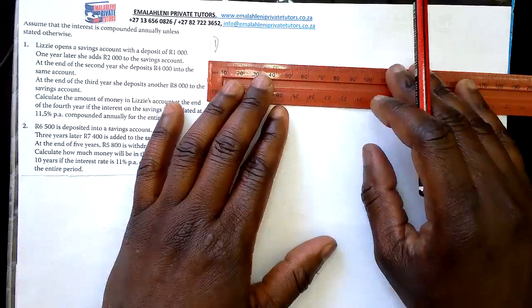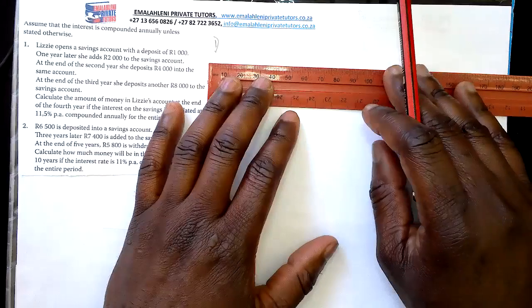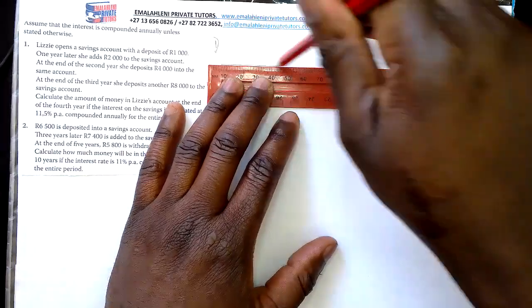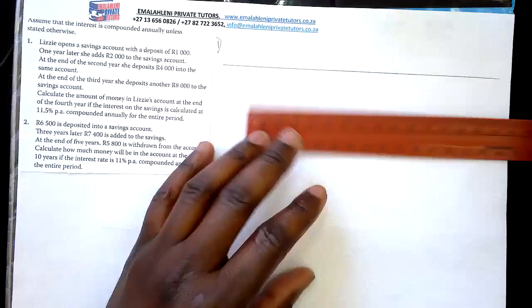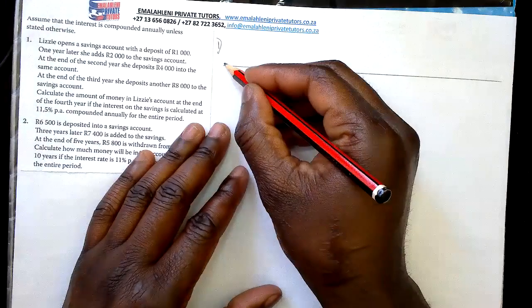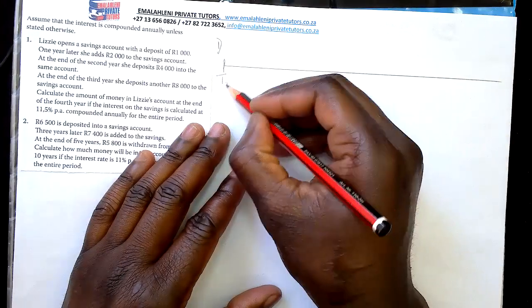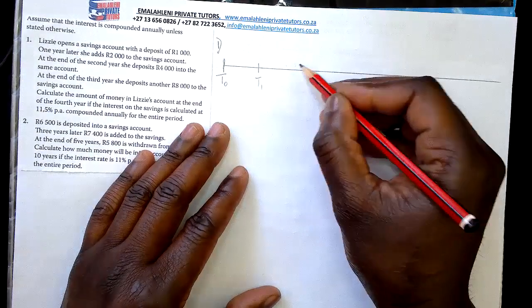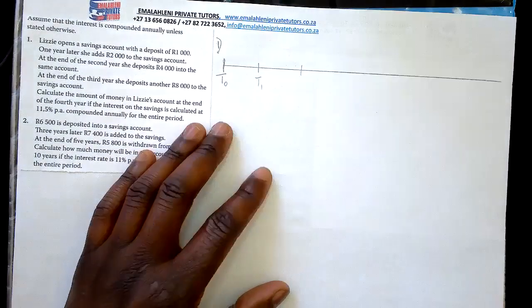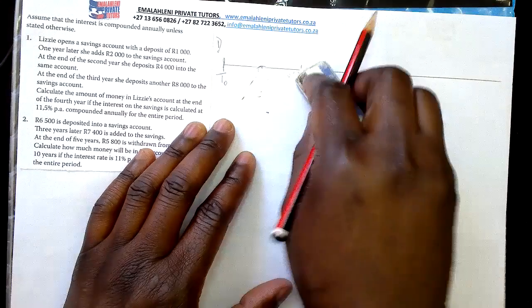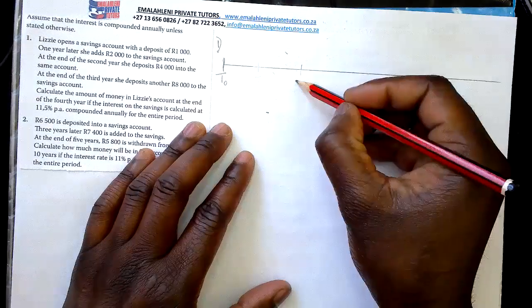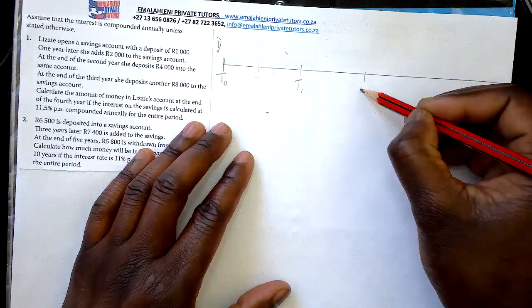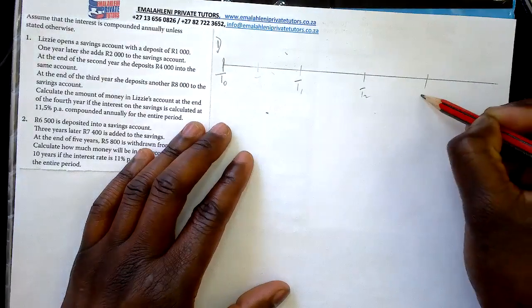So let's have our timeline here. This timeline is going to tell us the time: T0, T1, T2, T3, T4.